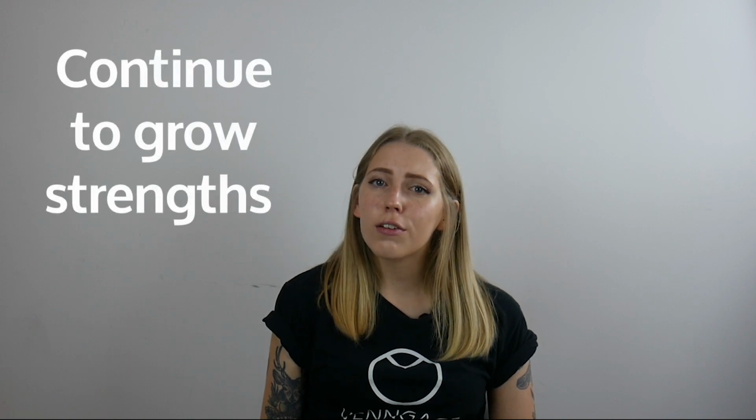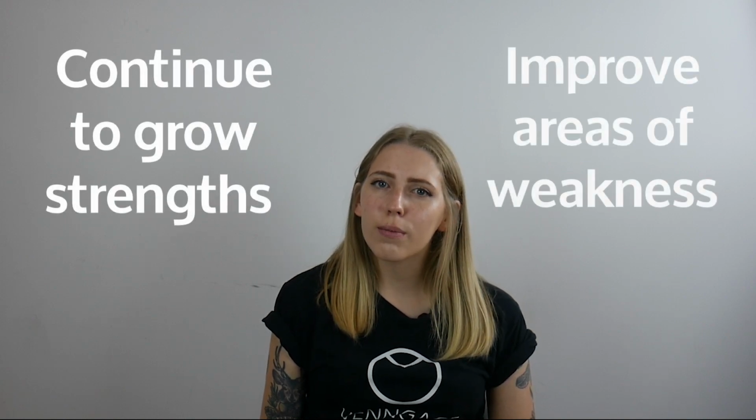Once your SWOT is complete, you can use the information you've gathered to inform your business strategy. Spend some time thinking about how you can continue to grow your strengths and how you can improve your areas of weakness. You should also think about your strengths and weaknesses in the context of threats and opportunities.